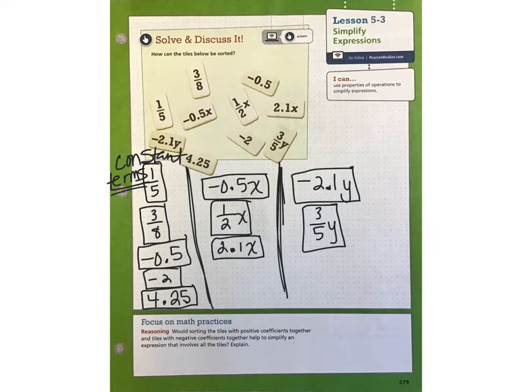Then in the middle column, each of my terms has the variable x on it, so we're going to call these the x terms. And in the far right column, we have our y terms because each of those tiles has the y variable attached to it.